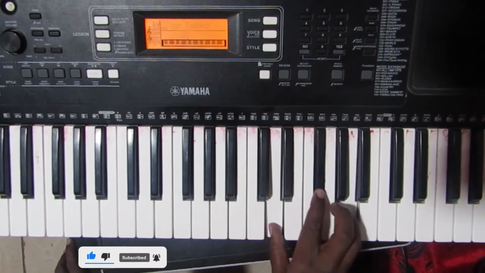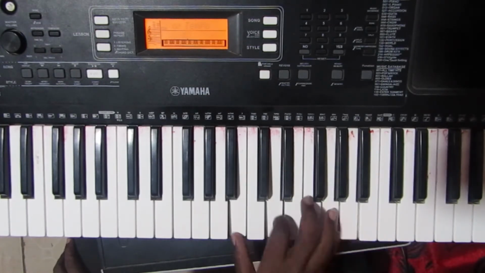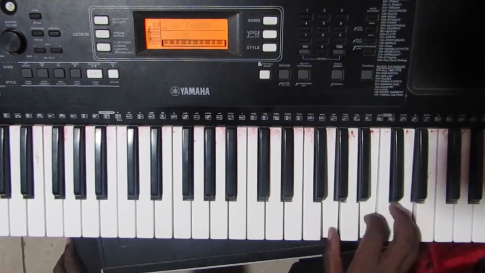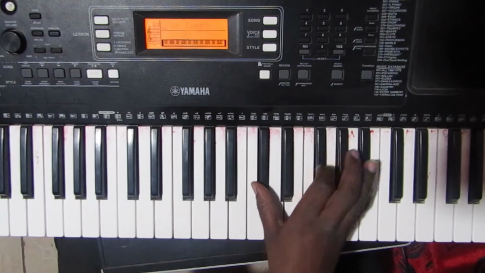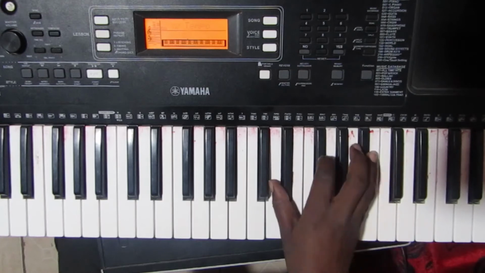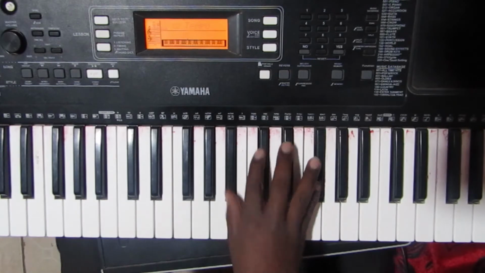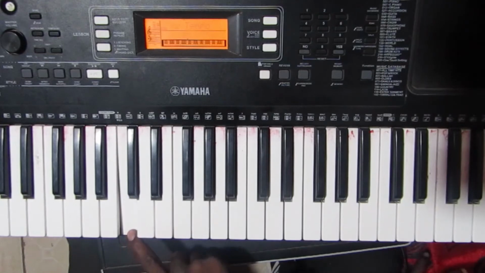Play this: do re mi fa sol la ti do, la sol fa mi re do re mi fa sol la ti do. Inversion to start with, let me start showing it with the key of C. Do, re, mi, fa, sol, la, ti, do, ti, la, sol, fa, mi, re, do.